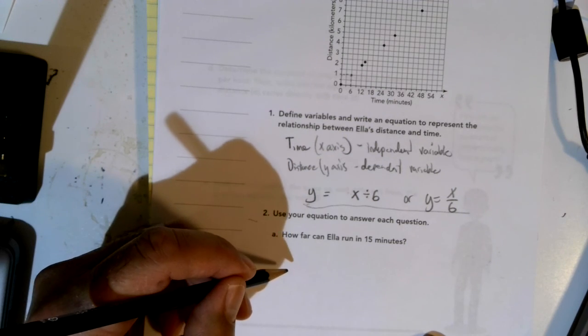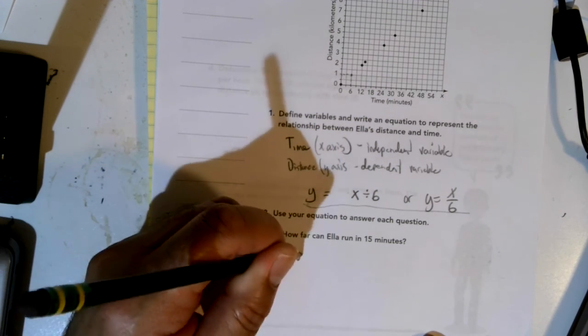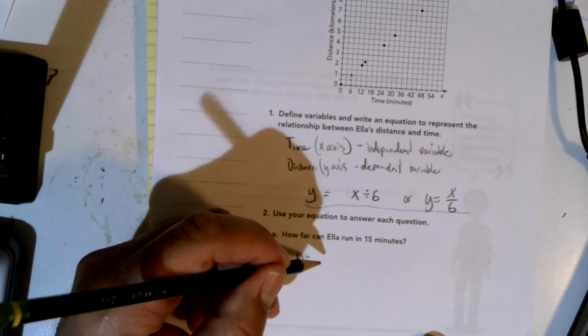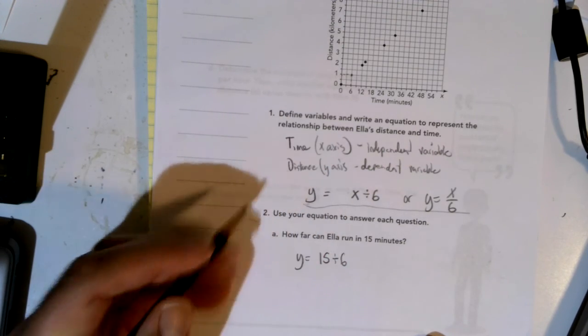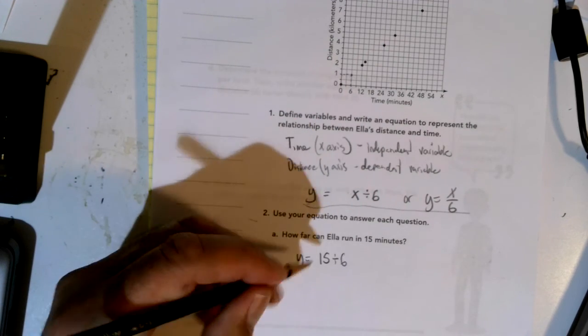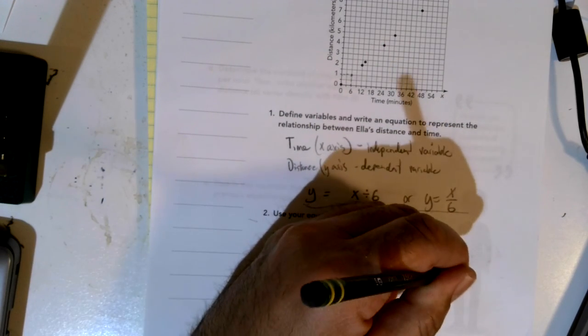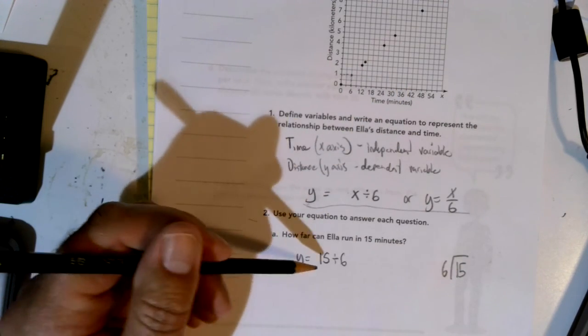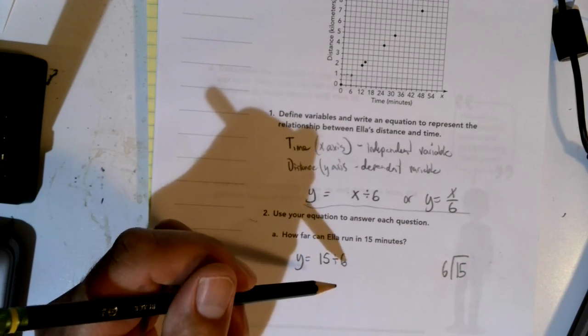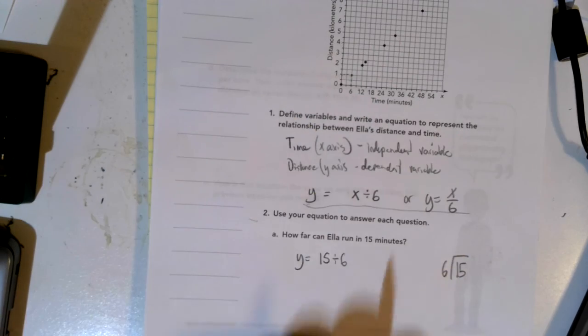How far can Ella run in 15 minutes? So if we're looking for y, the dependent variable distance, we're saying 15 divided by 6 will give us the number of kilometers. I can go ahead and use long division, practice some long division. It's always good, right? I think intuitively some of us can figure this out right now, but let's just use long division and see what happens.